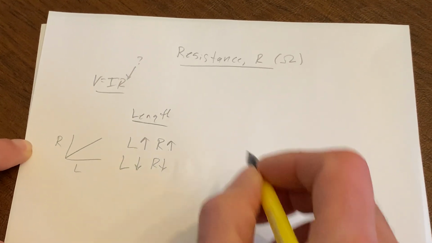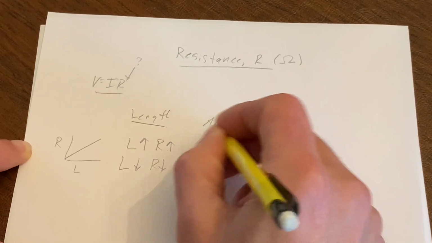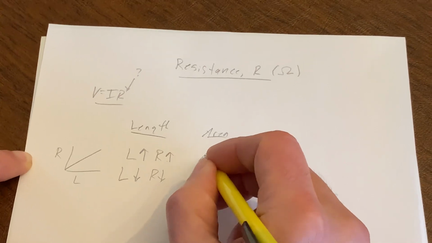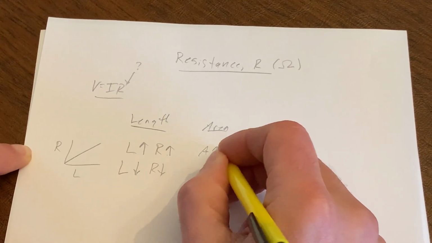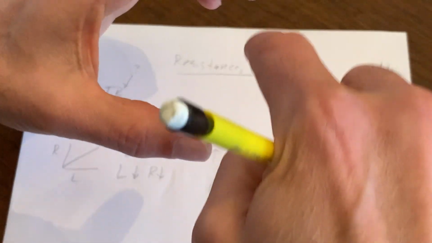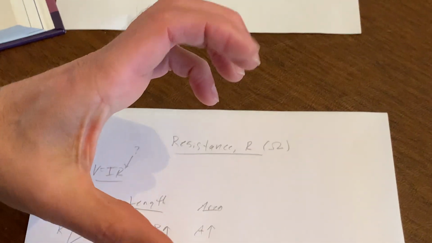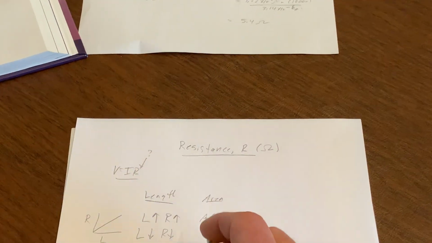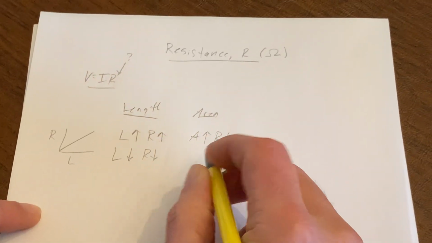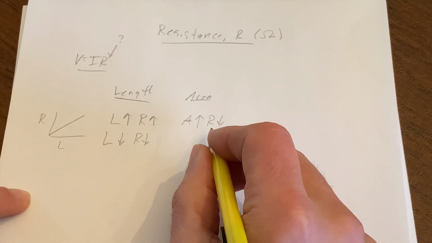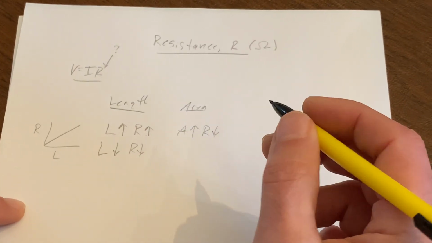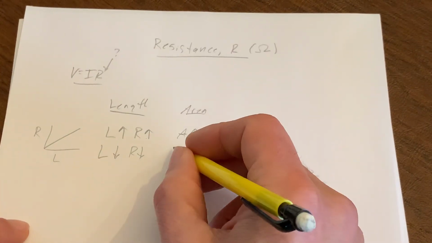What else? What's another property of a wire? Well, how about the area of the wire, how thick it is. Thin, thick. So how about area? If I make the area bigger, if I make a wire fatter, what I'm really doing is giving more and more places for the electrons to kind of hang out. So as I make the area bigger, the resistance gets smaller. Remember what resistance is? It kind of controls or limits the amount of electrons that flow. So the smaller the resistance, the easier it is for electrons to flow around.